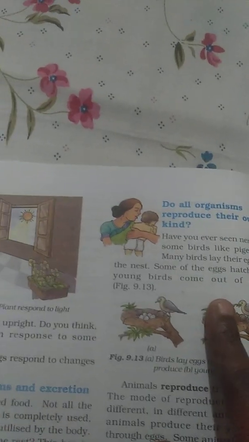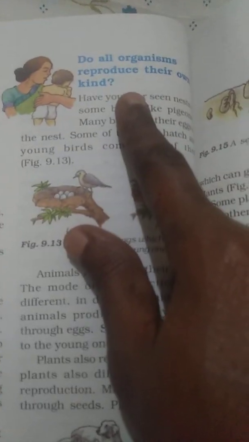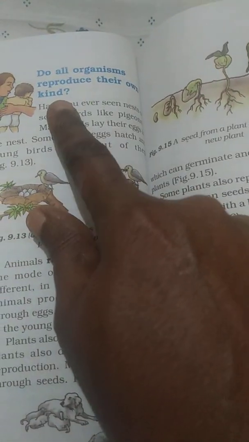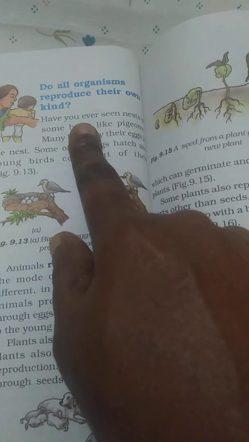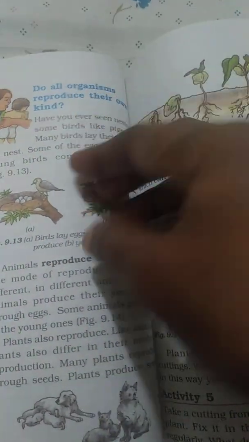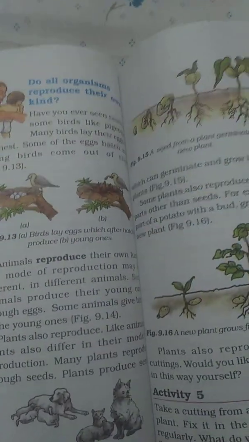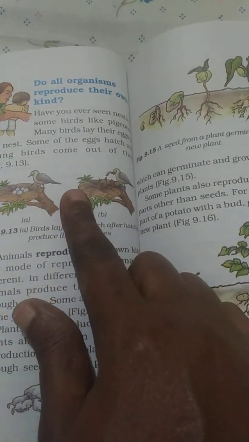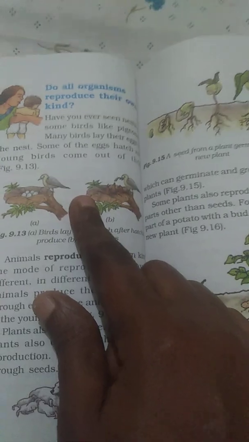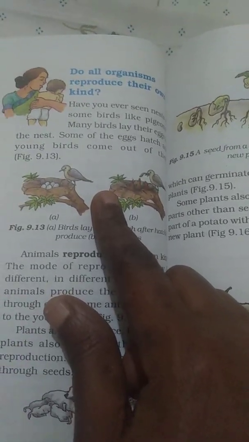Then the next characteristic is that all living organisms reproduce. All plants and animals can reproduce their own kind, or we can get a new one out of a plant or out of a human. That is a most important characteristic of a living thing.